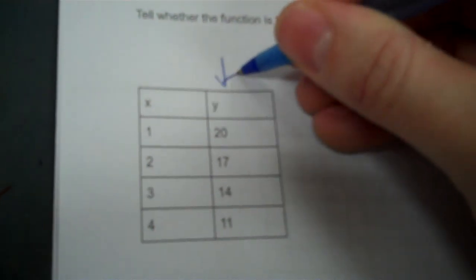Okay, tell me whether the function's linear or nonlinear. You start at your y's, because your x's go by 1, so those are kind of irrelevant. So look at your 20, so take 20 minus 17. You got 3. You got to get the same number every time. So I go 17 minus 14, 3. And 14 minus 11 is 3. So I made it all the way through. It's all 3, so that's linear.